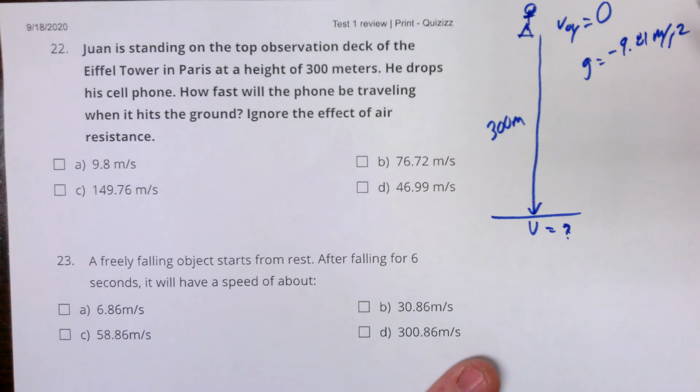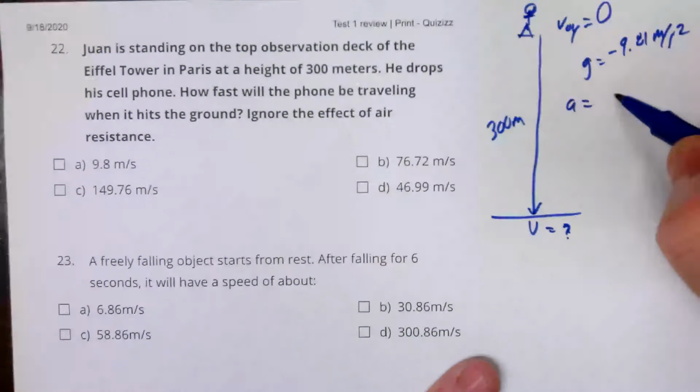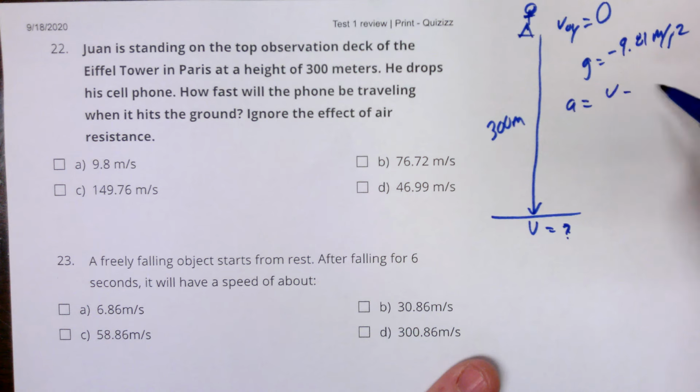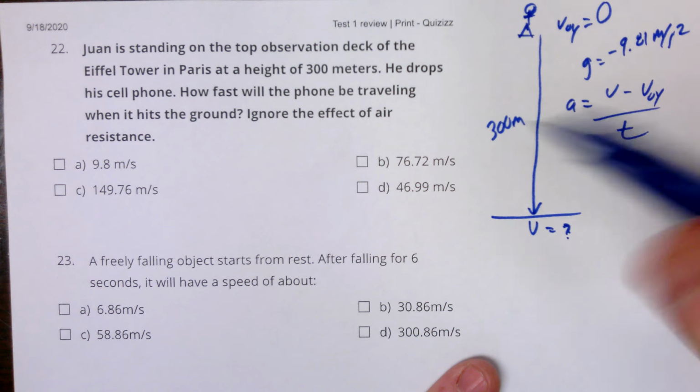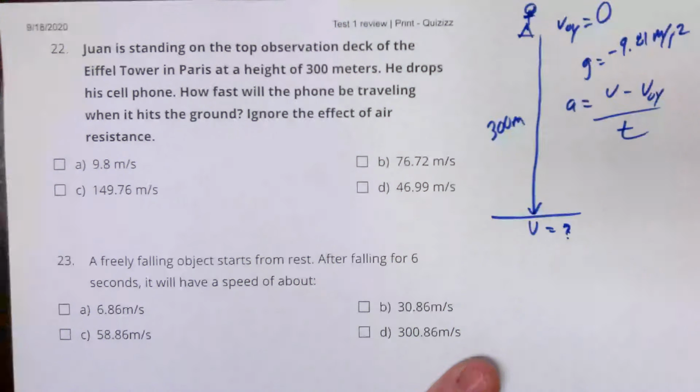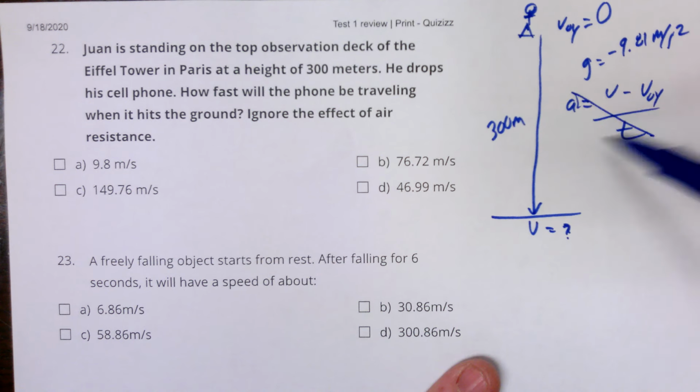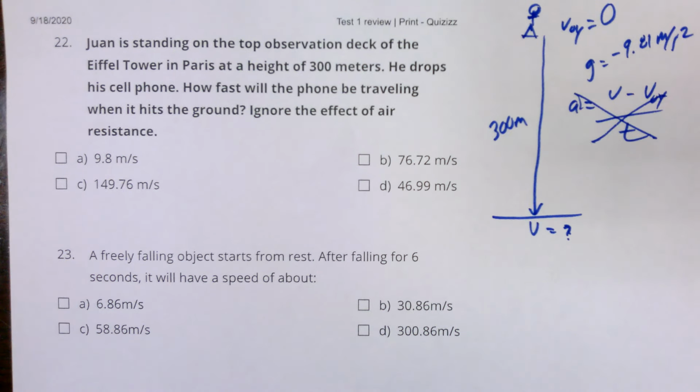Actually, I can go kind of right back to my acceleration. Acceleration is the final velocity minus the initial velocity divided by the time. Oh, wait a minute. Oh, I don't know the time, do I? So I can't use that formula. I got to go to one of my other kinematic equations.